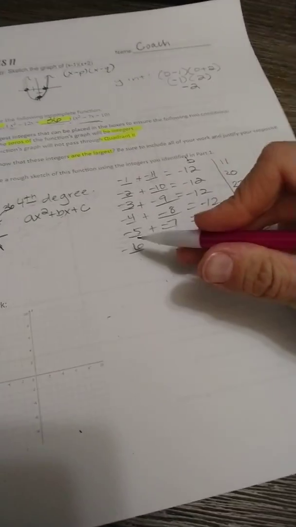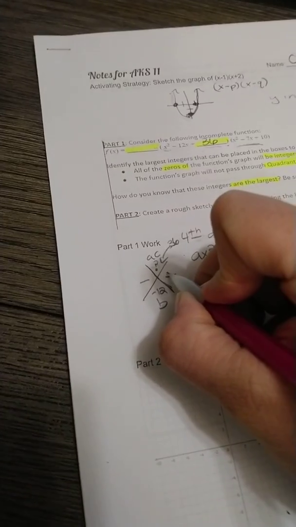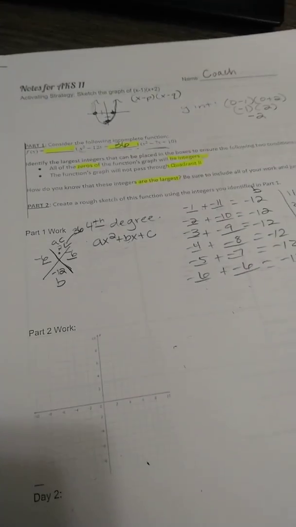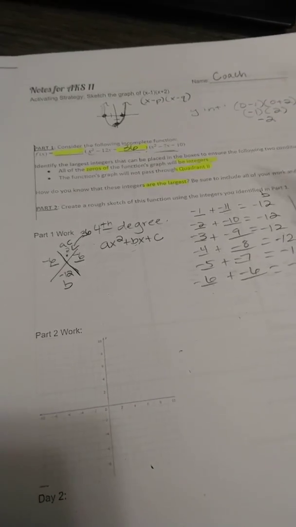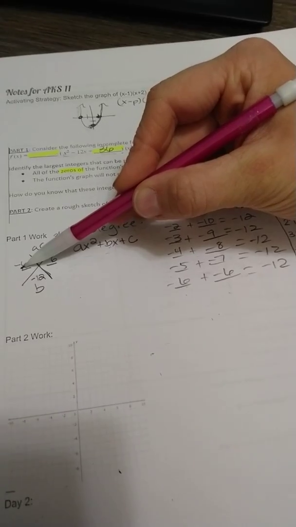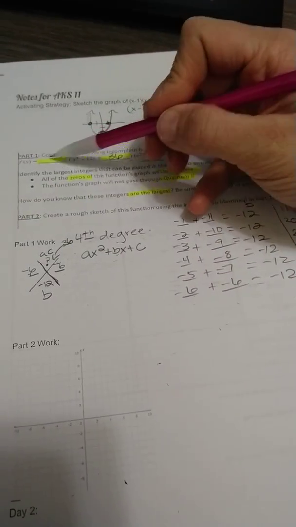These two numbers right here are going to fill in on this little blank space right here and here, okay? Remember how they said all of our zeros have to be integers? Well, we made that happen. Now, our next goal is to fill in this up at the top.